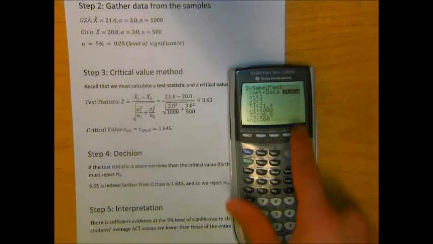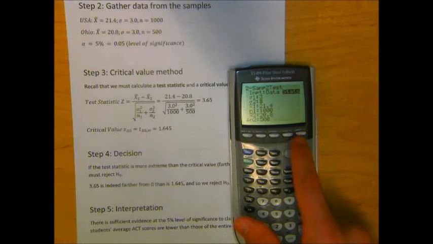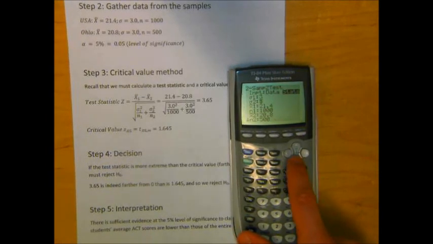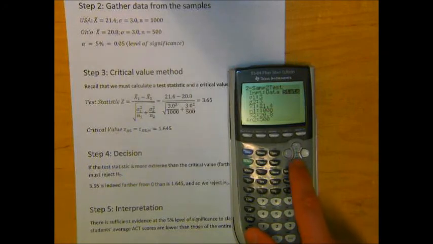Here I want to input from stats. My 2 sample standard deviations are 3 and 3, so that's good. The sample mean from the United States was 21.4, and the sample size was 1,000. The sample mean for Ohio was 20.8, and the sample size was 500.